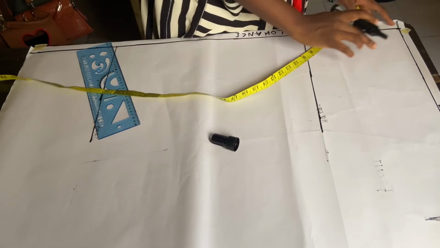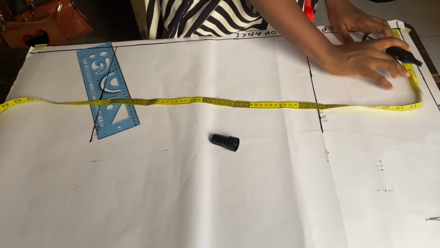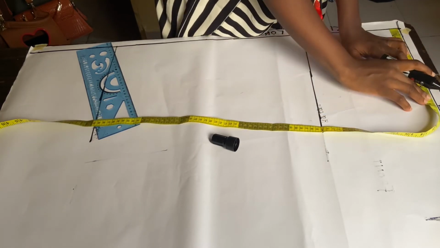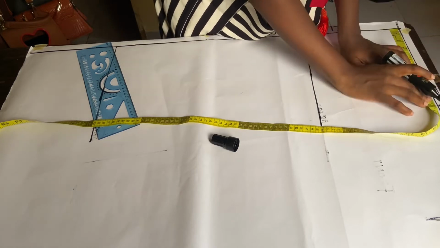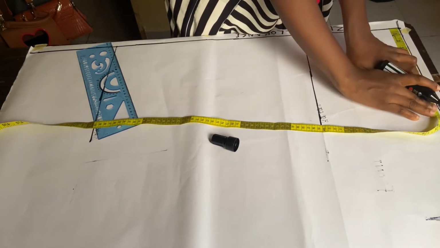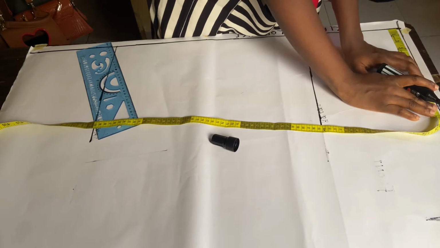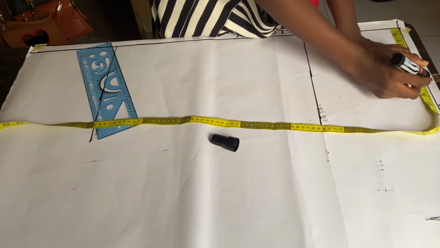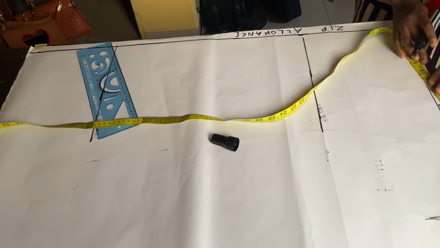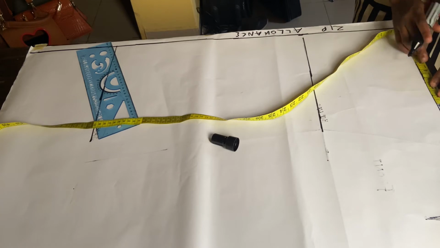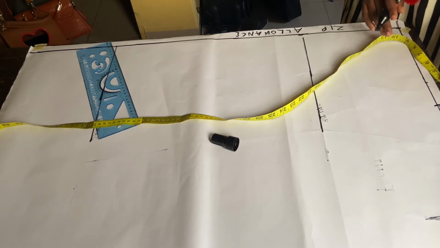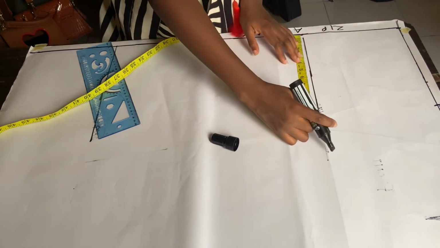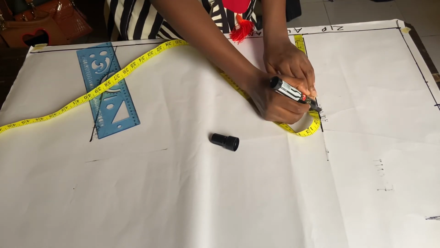So next, I'm going to measure my waist circumference. I'm going to start from that line of my zip allowance. Please don't forget to start from the line of your zip allowance. So my waist divided by 4 is 7.5, and I'll add 2.5 inches. Remember, I added 2.5 inches also at the front. This is 1 inch for my dart and 1.5 inches for my skirt allowance. At my hip also, I'll divide my hip by 4, which is 10 inches, and I'll add 1.5 for my allowance.